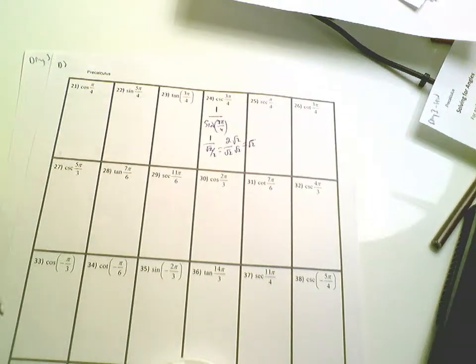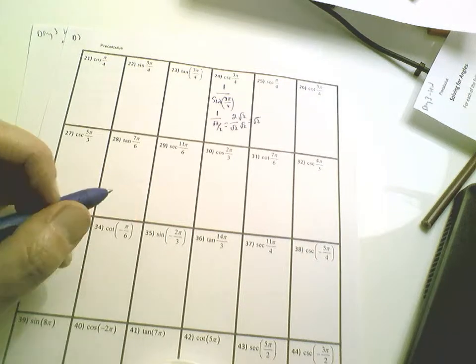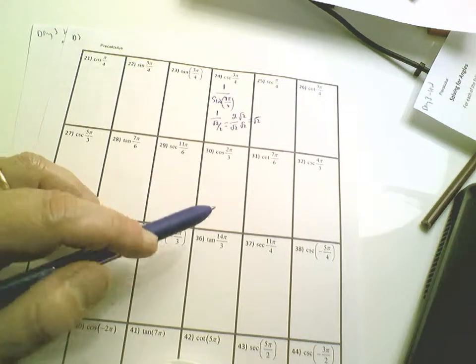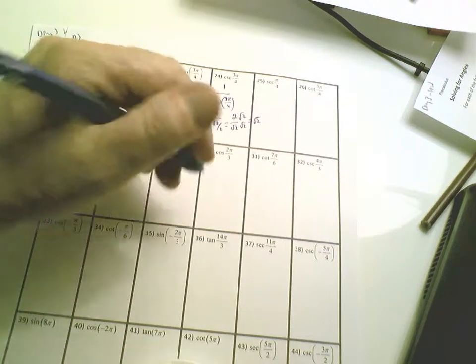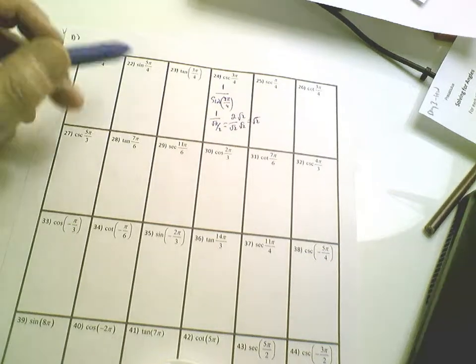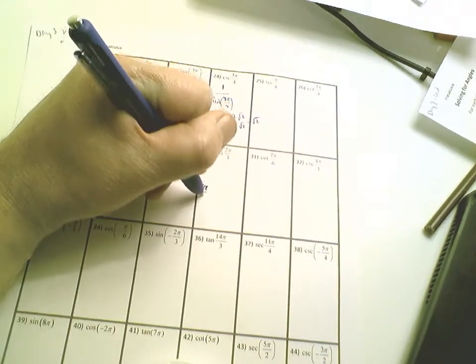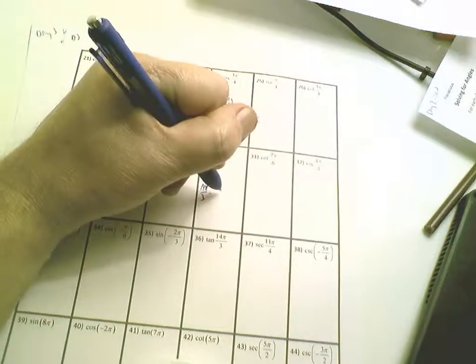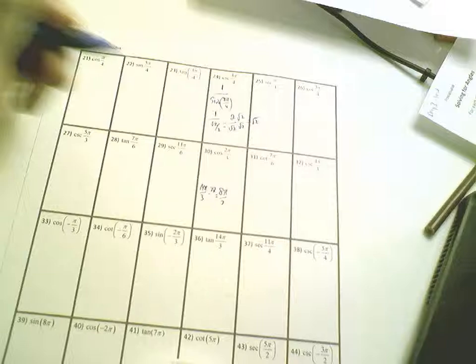Tangent of 14 pi over 3. Well, this one takes a little bit more work. 14 over 3 is a little bit bigger than 2 pi, isn't it? As a matter of fact, it's even bigger than 4 pi. So I'm going to just use some real estate up here. 14 pi over 3 minus 2 pi, 6 pi over 3, gets me to 8 pi over 3, which is still too big.